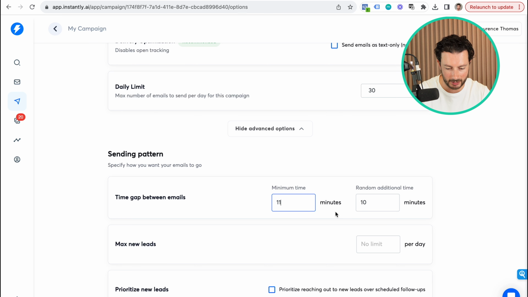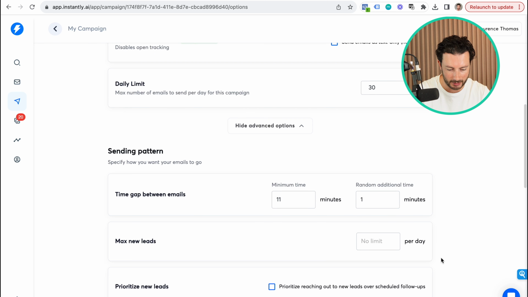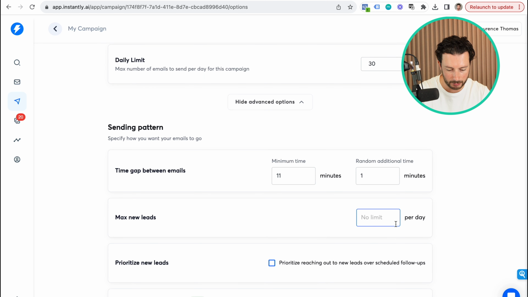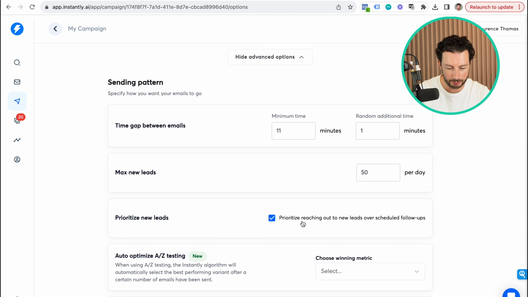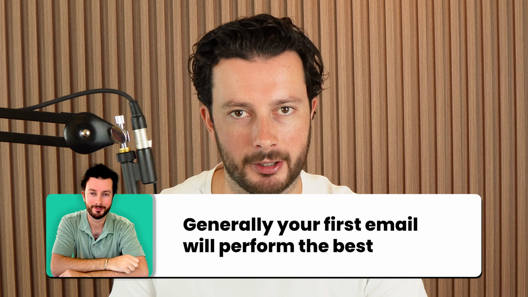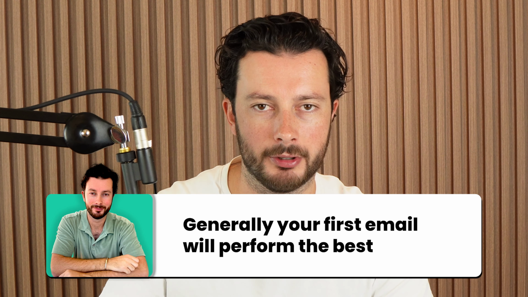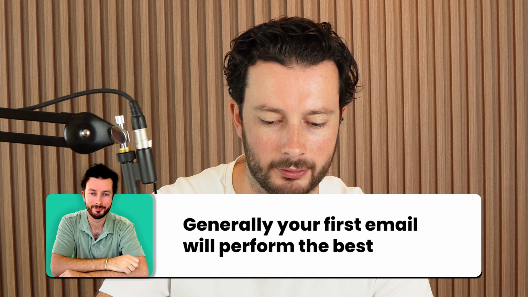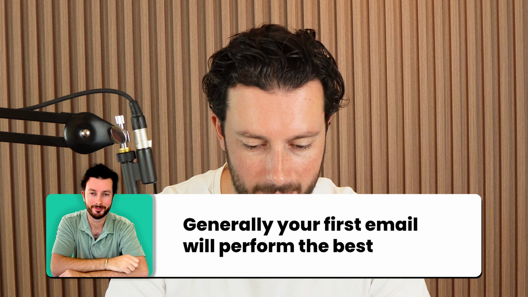But in this scenario, let's say we've got 11 and 1, which is not ideal, but it's okay. The maximum number of new leads that we're going to contact each day might be 50. And we're always going to want to prioritize reaching out to new leads over scheduled follow-ups. You're generally going to get more calls booked on your first email than any other. It doesn't mean that you shouldn't do other emails, but you should always prioritize the first email send.